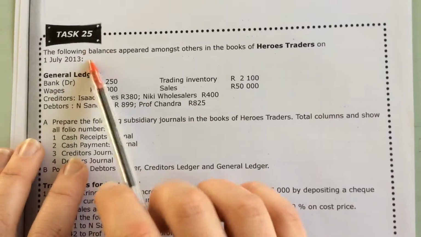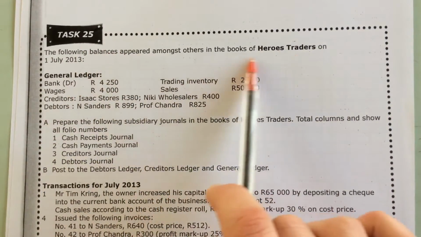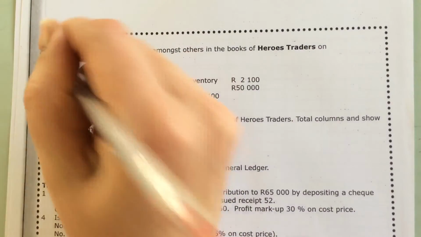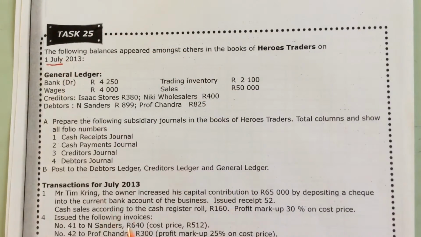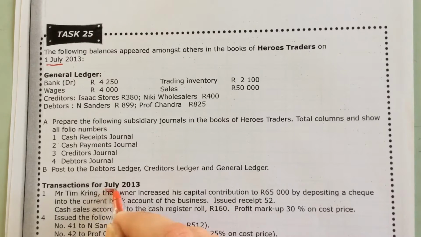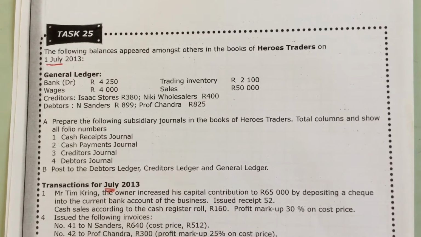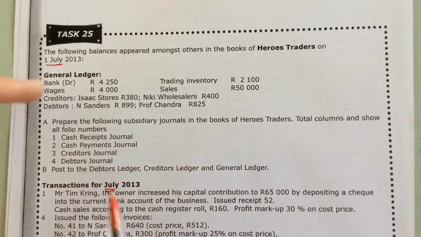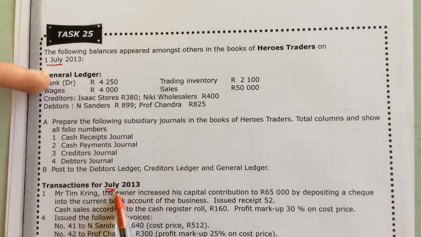Okay. So it says the following balances appeared amongst others in the books of Euro Traders on the 1st of July 2013. Can you see that's the 1st of July, and my transactions are for July. So I know I'm doing my books for July. Sometimes this might say 30th of June, and that will say July. Then which month are we doing books for? July. Always the journal month.